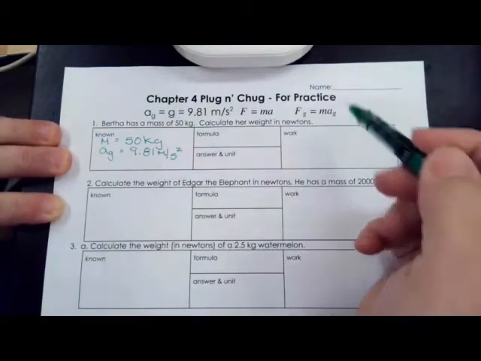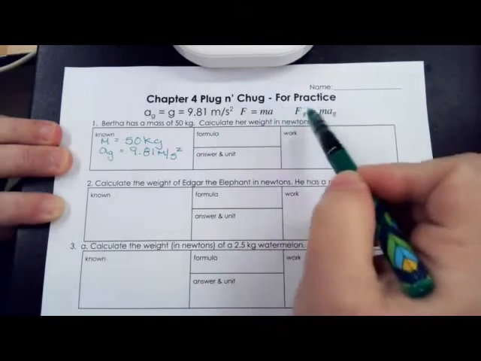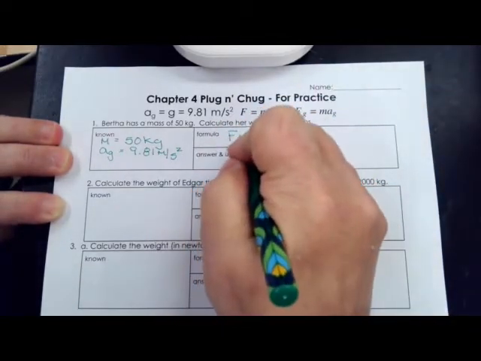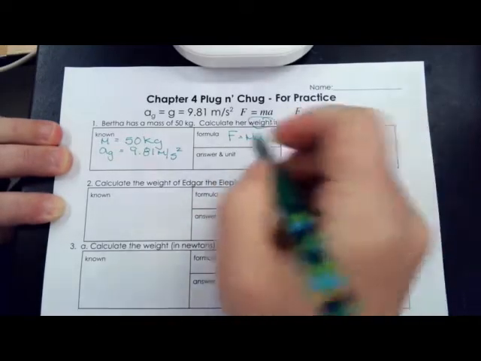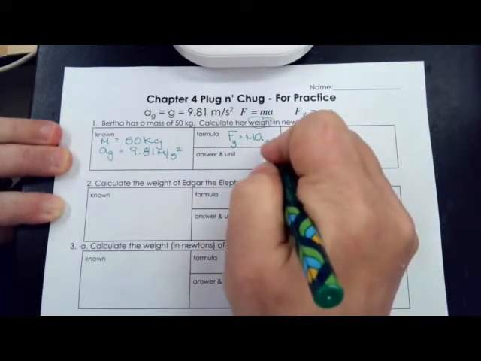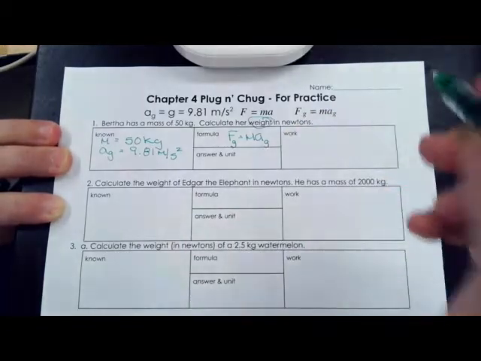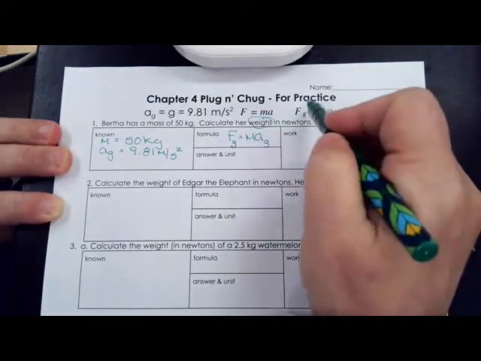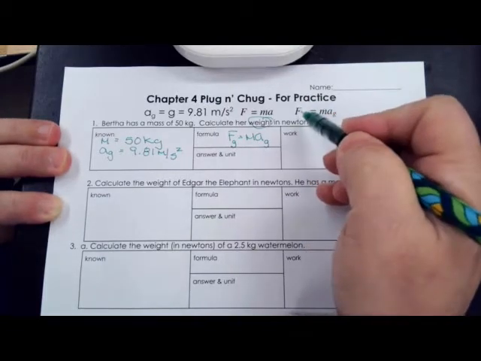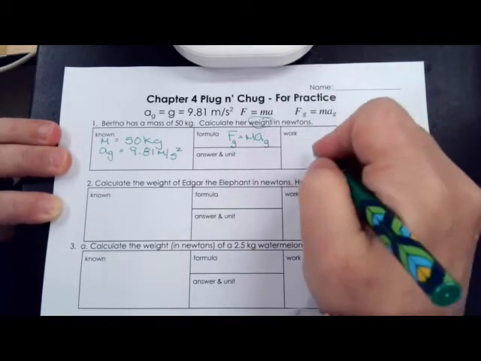So the formula, and either one of these two will do, F equals ma, and we're looking for weight, so that's technically Fg, so we have to use a sub g. Notice that they're exactly the same formula. This one is for weight, but remember weight is actually a force.